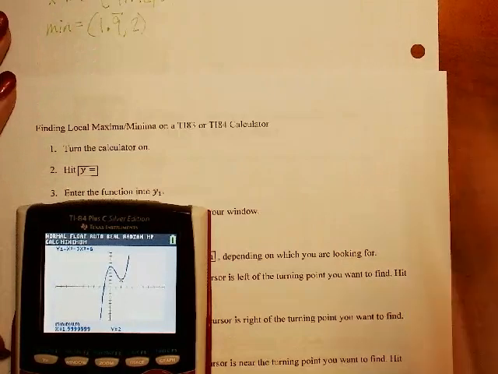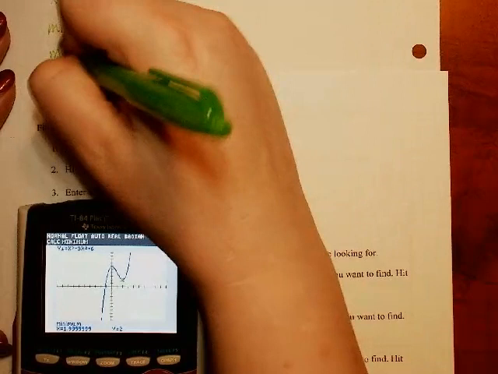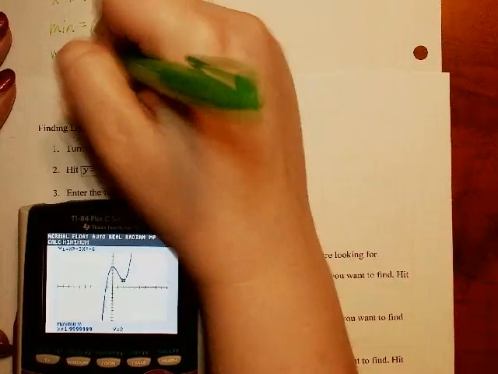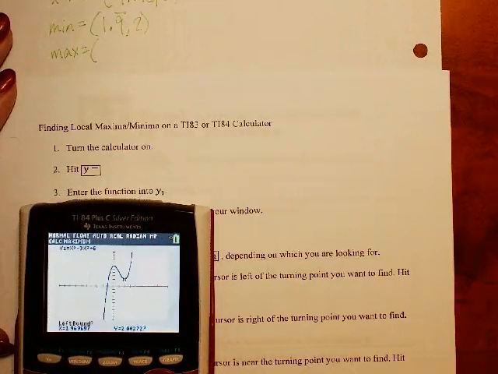That's our local minimum. And now we have a local maximum. So second trace, and then we go down to maximum. We have to go to the left of our maximum, then to the right, and then as close to it as we can get.